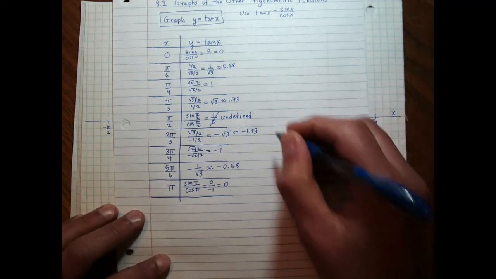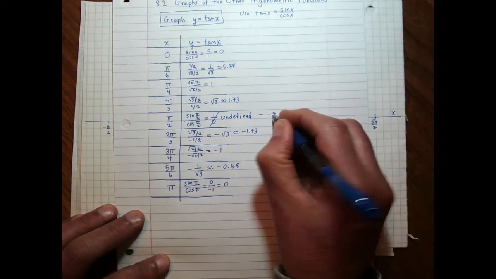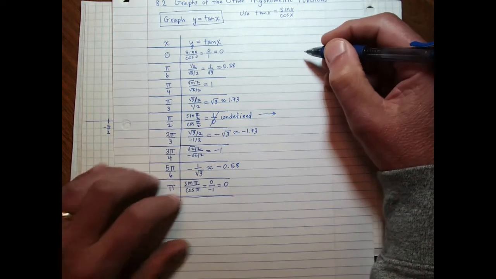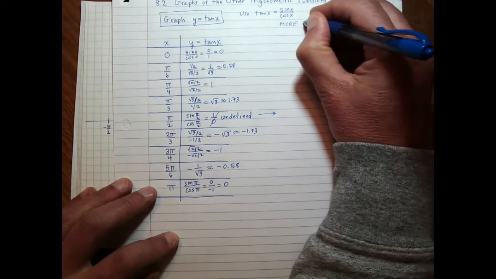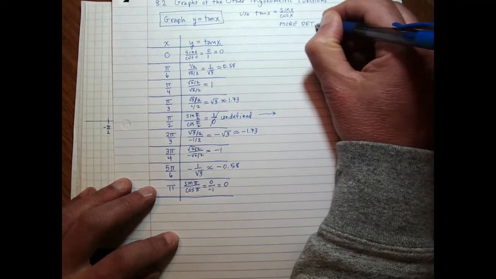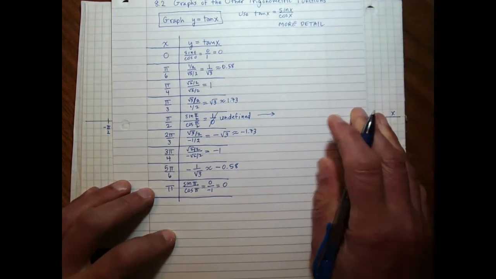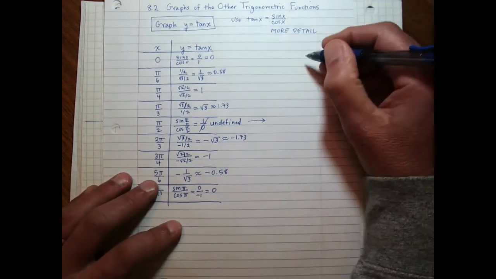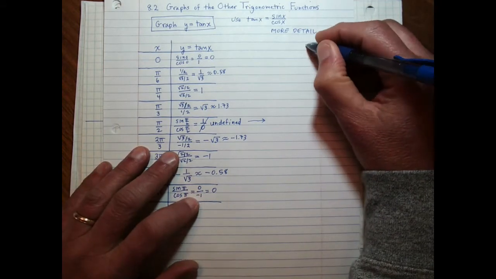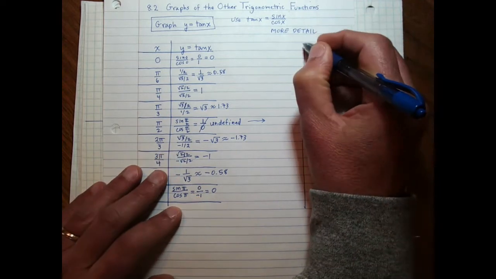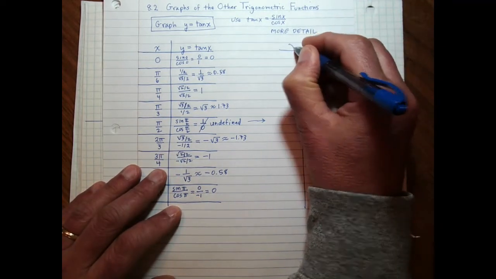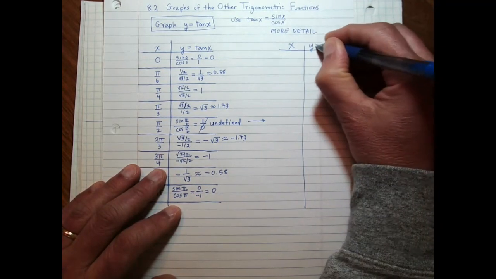So I'm going to put some more detail here. Just this one time we're going to go into this level of detail, and I'm going to put some more x and y values.